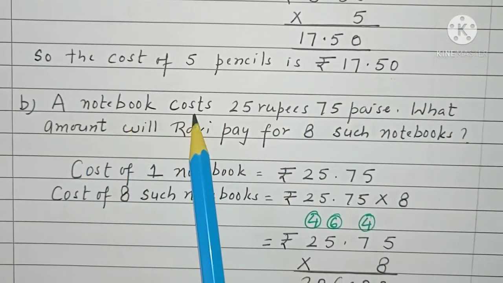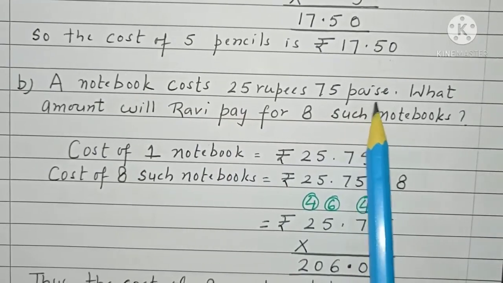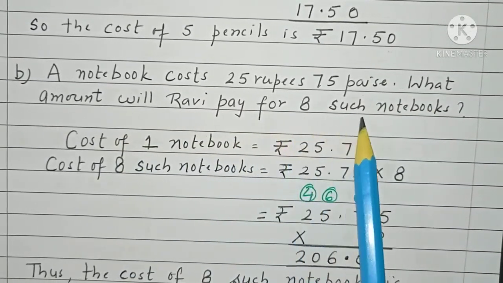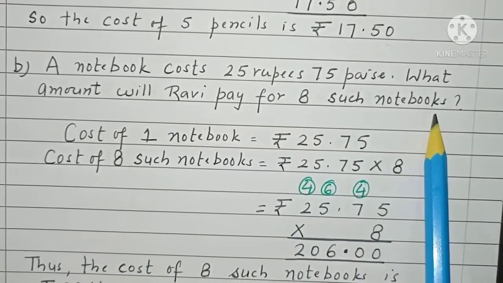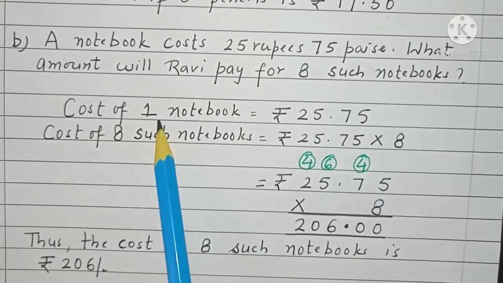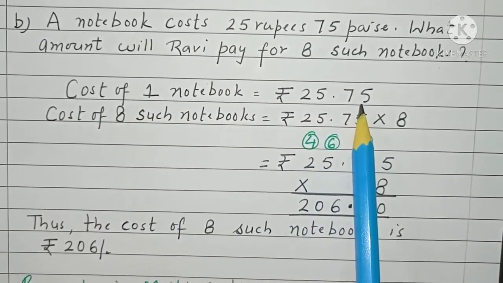See one more example. A notebook costs 25 rupees 75 paise. What amount will Ravi pay for 8 such notebooks? The cost of one notebook which is given to us is rupees 25.75.